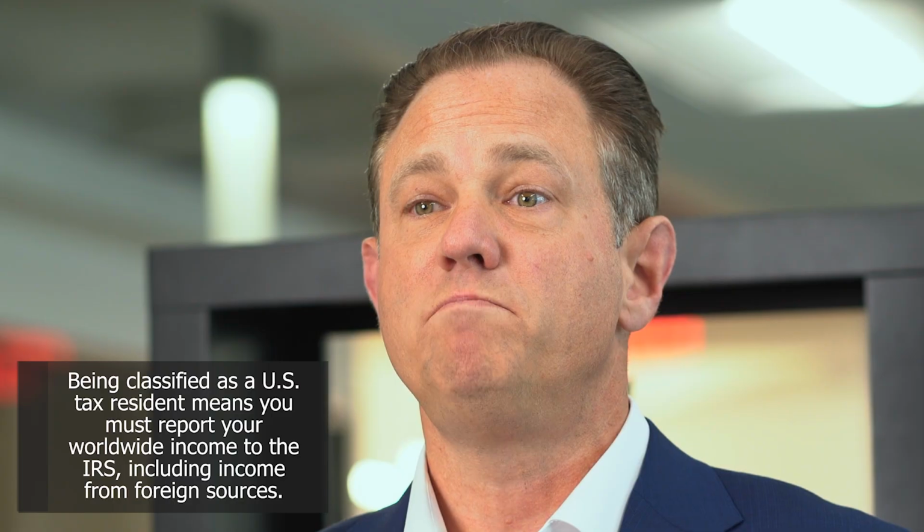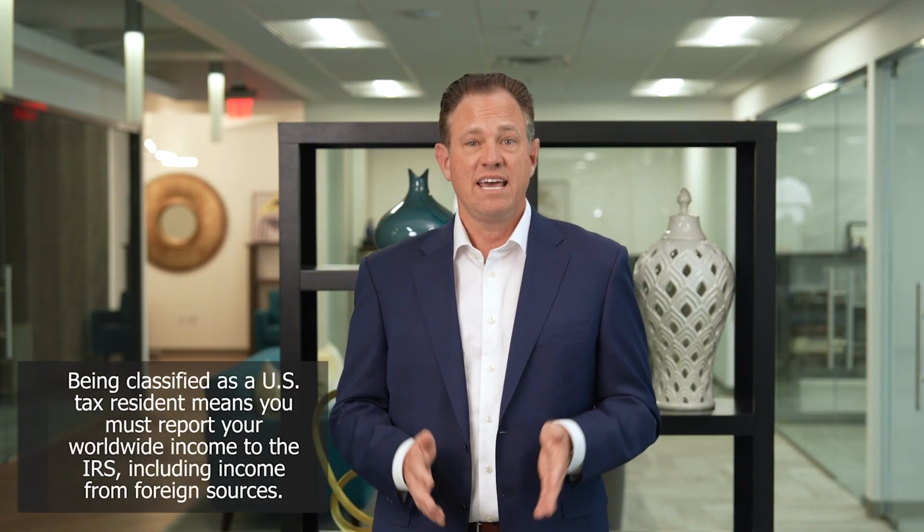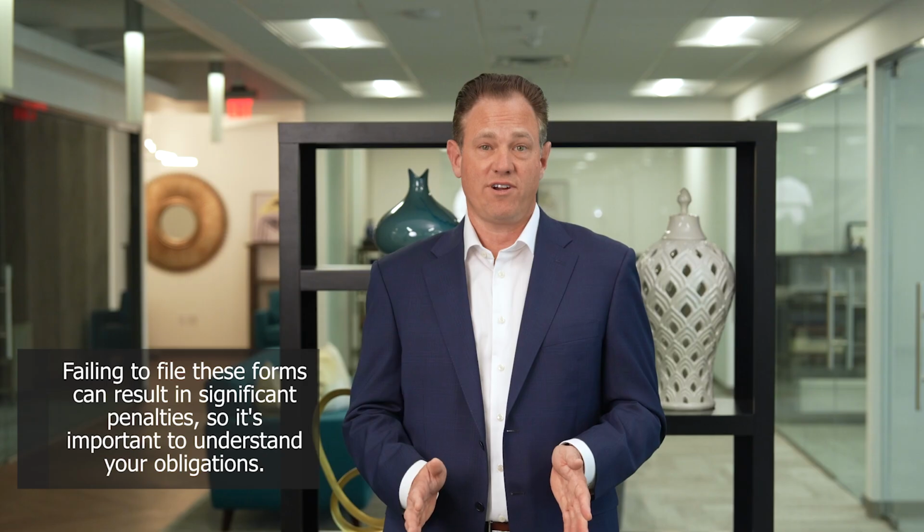So what happens if you're determined to be a U.S. tax resident? Being classified as a U.S. tax resident means you must report your worldwide income to the IRS, including income from foreign sources. This can include wages, dividends, interest, rental income, and more. Additionally, as a U.S. tax resident, you may be required to file other forms, such as the FinCEN Form 114 to the Department of the Treasury, as well as an 8938 to the IRS because of your foreign accounts. Failing to file these forms can result in significant penalties, so it's important to understand your obligations.